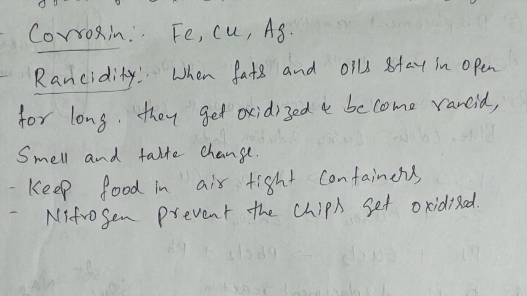That's why we have to keep food in airtight containers, to avoid the supply of air to the food. Nitrogen prevents chips from getting oxidized. In packed chips we have a small amount of chips and more amount of air. But that is not simple air, that is nitrogen gas, because the nitrogen gas prevents the chips from oxidization. Okay, so these are the chemical reactions and equations.